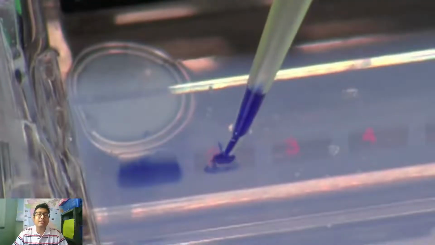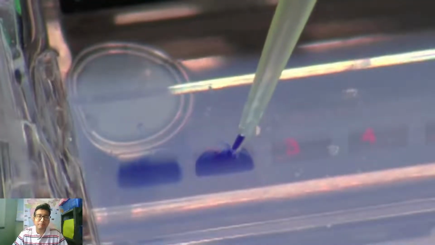Those wide-toothed combs are placed in the gel first during gel casting, and these wells are prepared. Then we need to very carefully apply the DNA sample. They are heavy, so they settle down in the wells. We need to apply the DNA sample into the wells one by one.